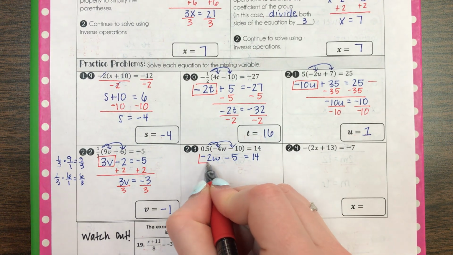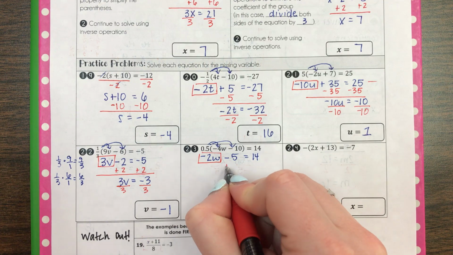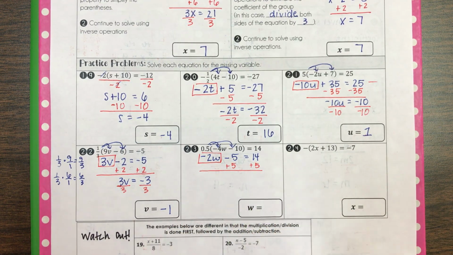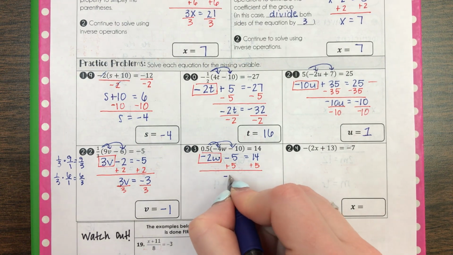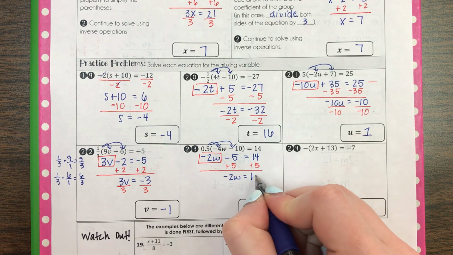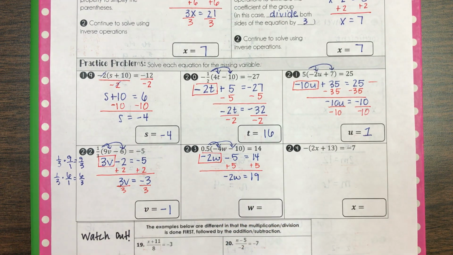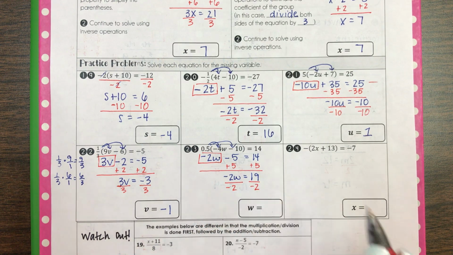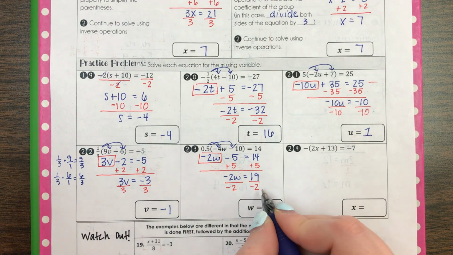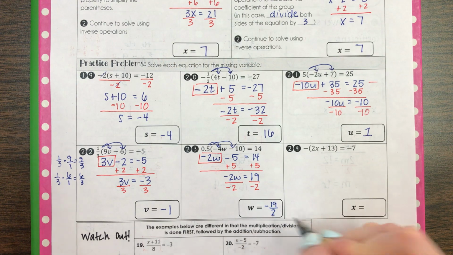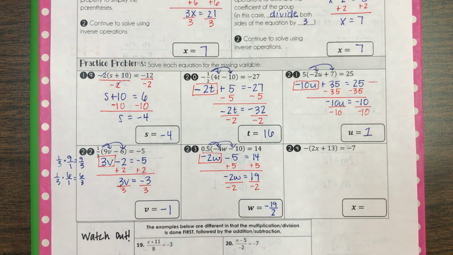Now we're isolating our negative 2w, so we need to add 5 on both sides. So now we have negative 2w equals 14 plus 5 is 19. And then last step, we divide both sides by negative 2. And so then we get w equals negative 19 over 2. And so you can just leave that as an improper fraction.